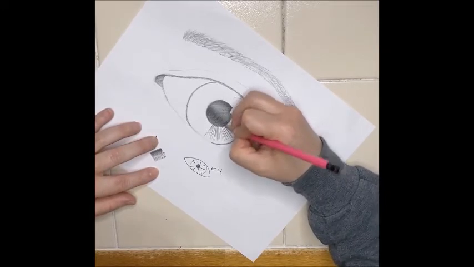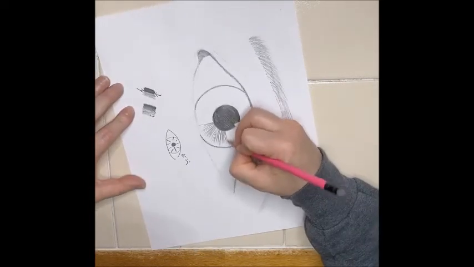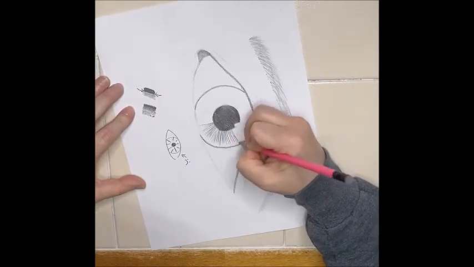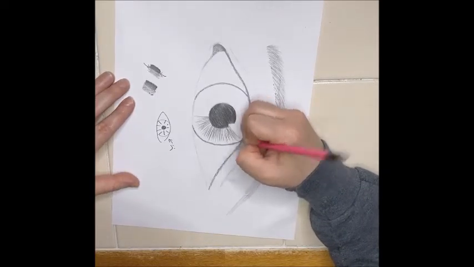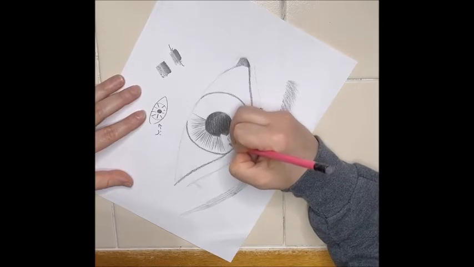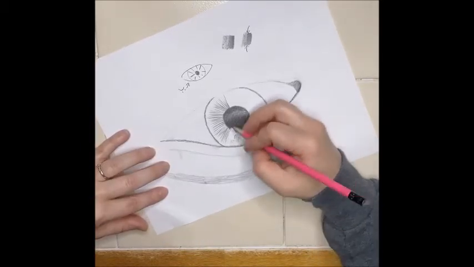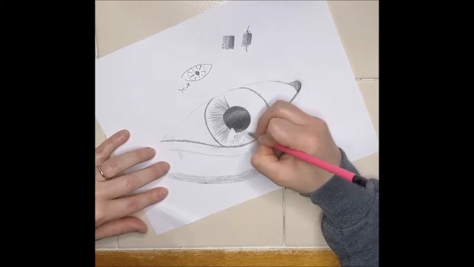Depending on the color of your iris will make your strokes either darker or lighter. It just really depends. So I'm sort of going for a medium tone right now. I'm gonna go around my highlights here. So I wanna keep those not filled in.